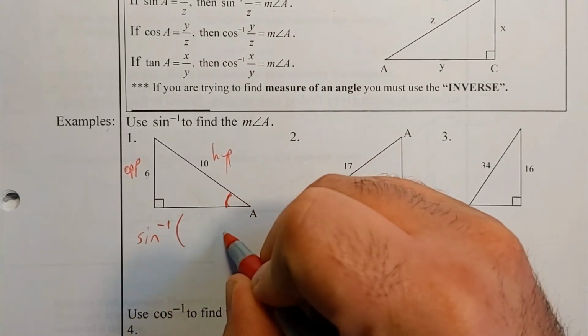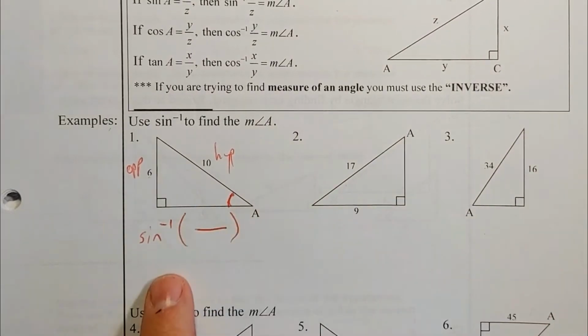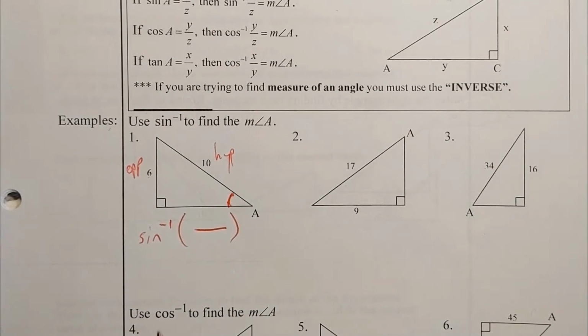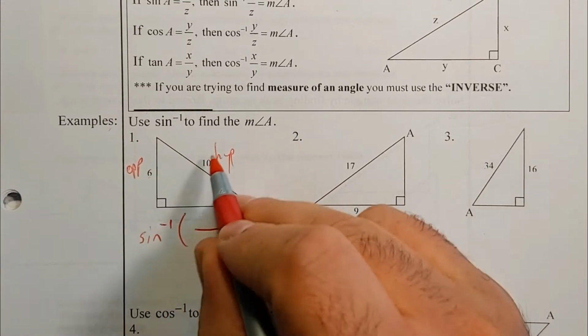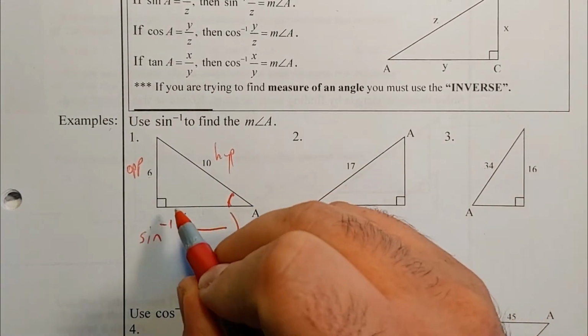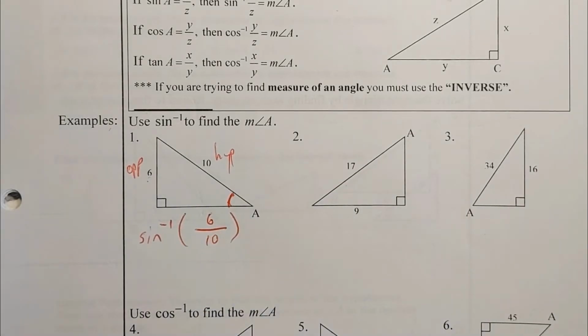So we're going to use the inverse sine, and then instead of setting up the equal sign and the fraction, we're going to put the fraction inside where we used to put the angle, because we're going in reverse. So it's going to be the opposite over the hypotenuse. The SOHCAHTOA is still going to help. Opposite's going to go on top, and hypotenuse is going to go down to the bottom. And then this is what you put directly into your calculator.